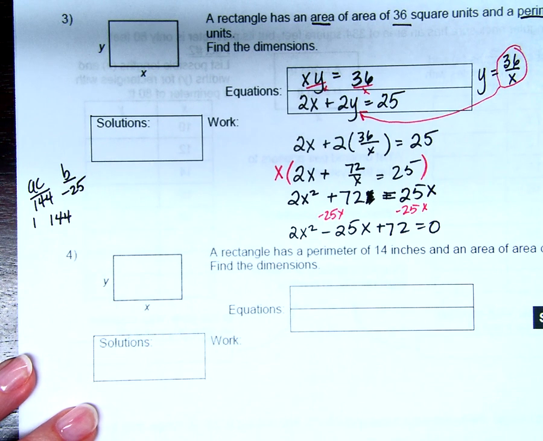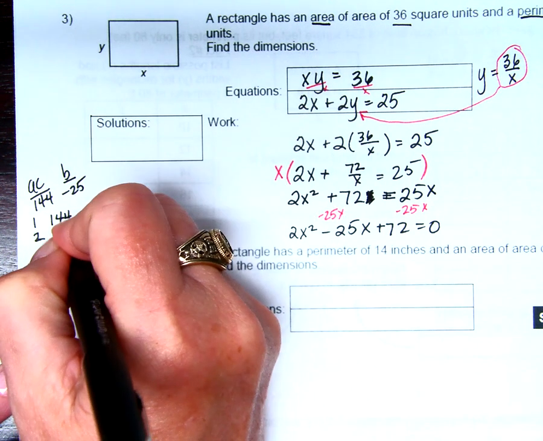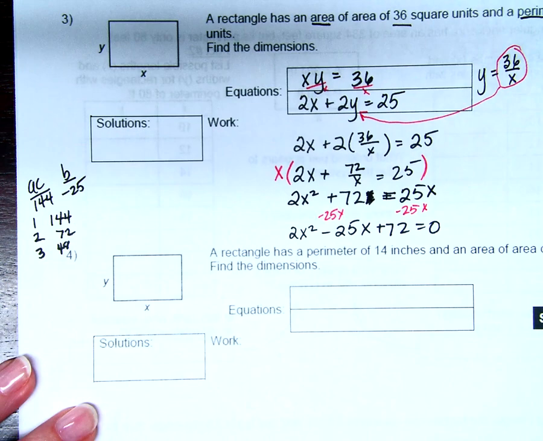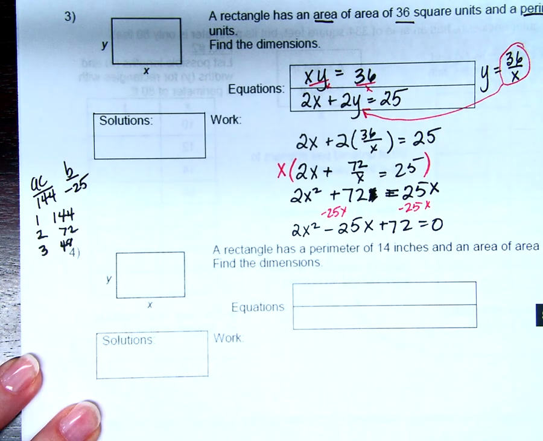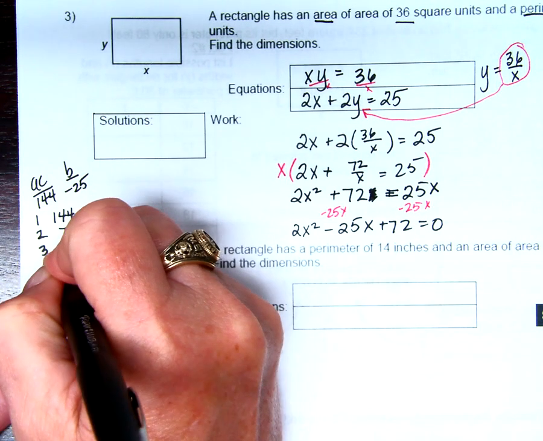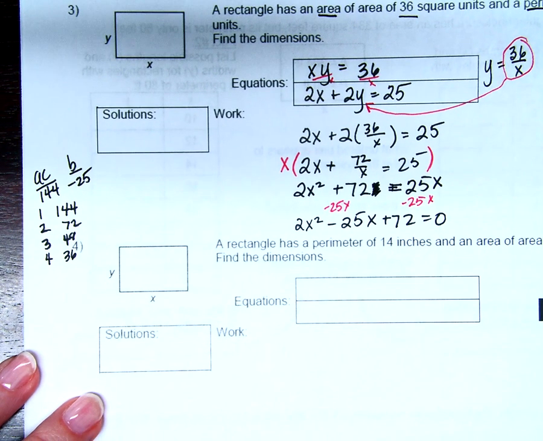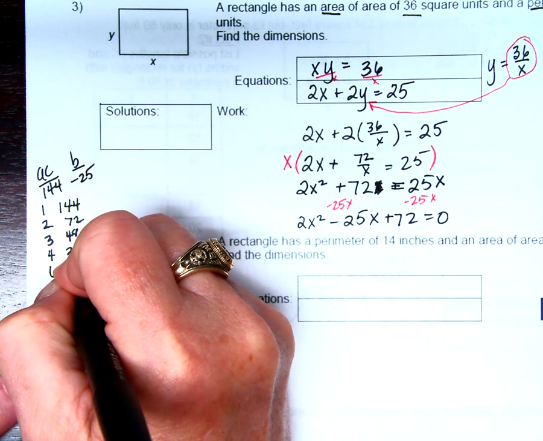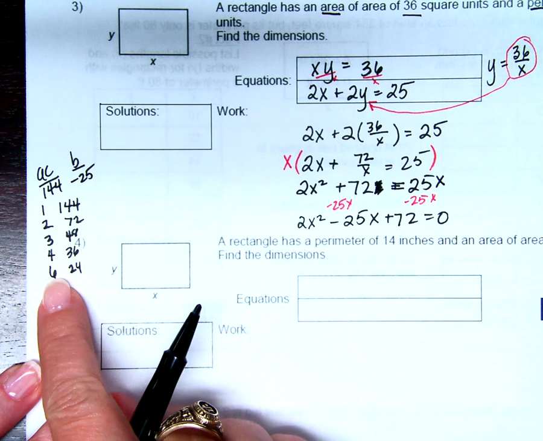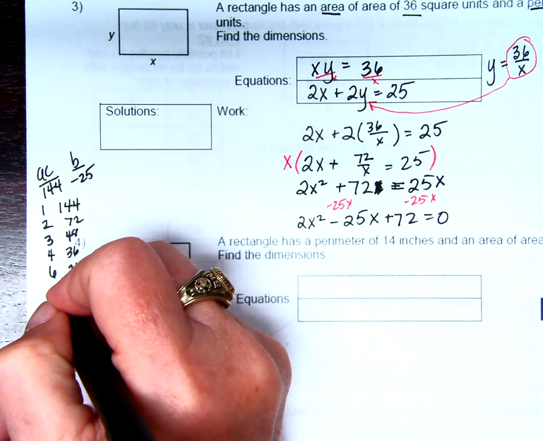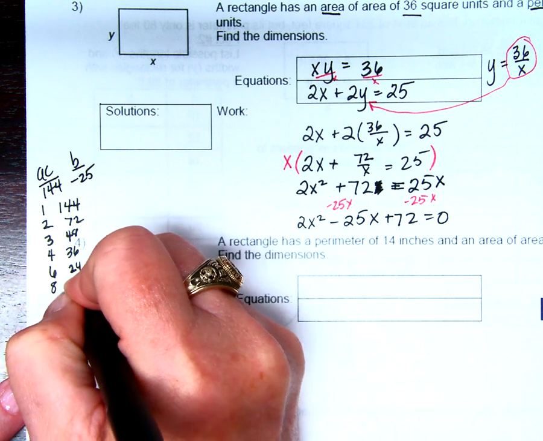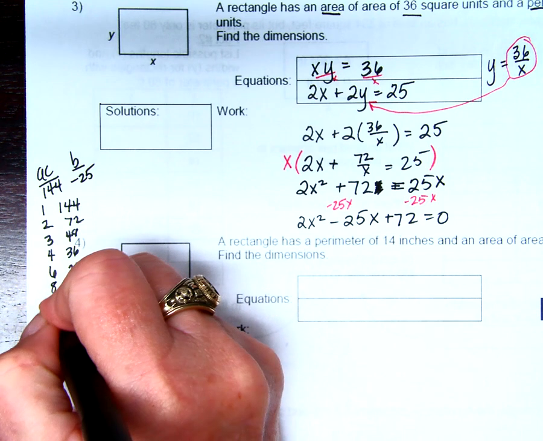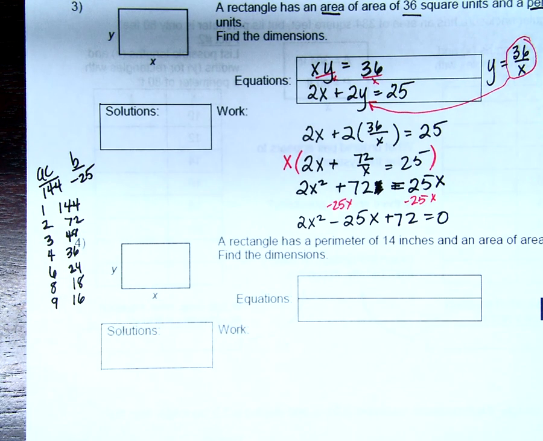1 and 144, 2 and 72, 3 and 48. Still not getting negative 25, right? 4 and 36. Does 5 work? No, it doesn't divide into 144, right? 6 works though, 6 and 24. That's getting closer, but I still can't get 25, right? 7 doesn't work, 8 works. It's 8 and 18. Ooh, that's so close, but that's 24, right? 9 and 16. Ding, ding, ding.